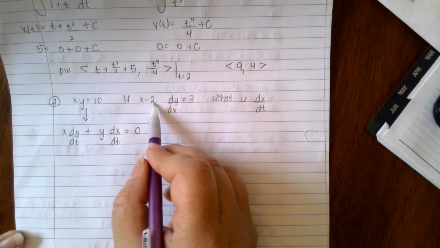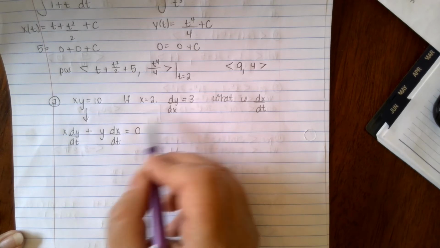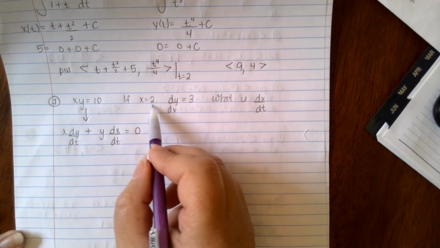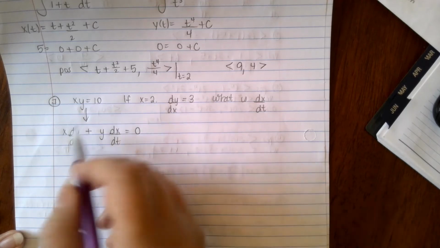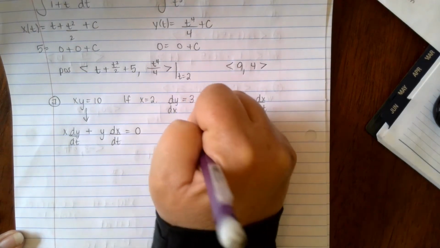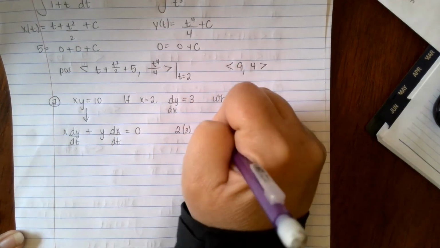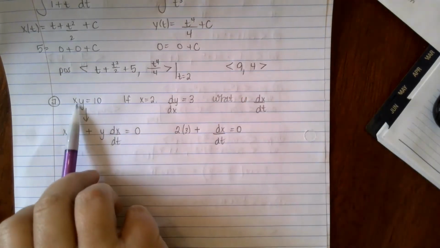Now, look at all these pieces that they gave you. They gave you the x. They gave you the dy/dt. Could we figure out what y is, knowing our x and things like that? Well, let's take a look here. So we got 2 as our x, our dy/dt is 3, plus y, and then we've got our dx/dt equals 0. So we need to find out our y.